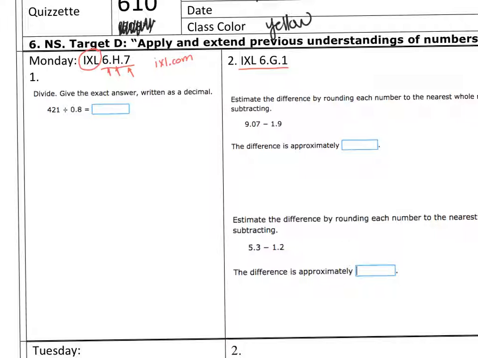Okay, back to number 1. It says divide, give the exact answer, written as a decimal. So we have 421 divided by 8/10 or 0.8. So 421 is on the inside, divided by 0.8. Now, if I was writing 421 as dollars, it'd be $421, right? And I'd put 2 zeros there. So if you have decimals, just think of them as whole numbers. You can always put a decimal after a whole number and then put an unlimited amount of zeros behind it, just like I put here next to 421.